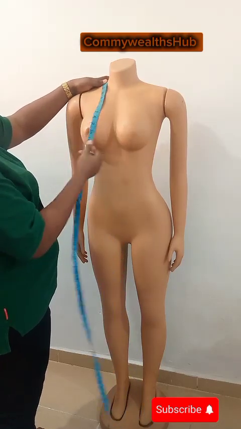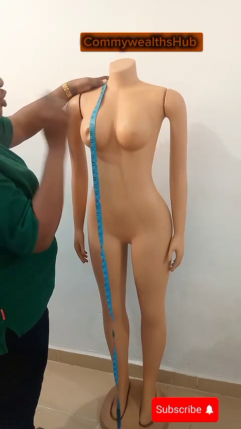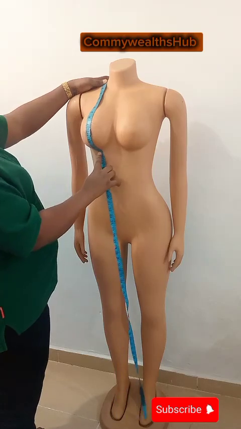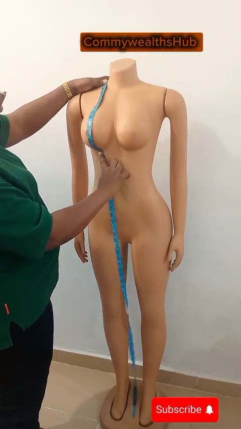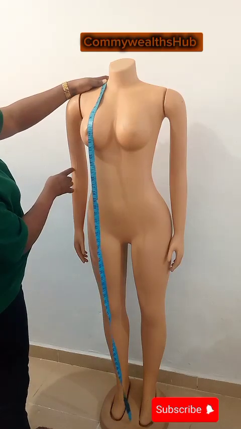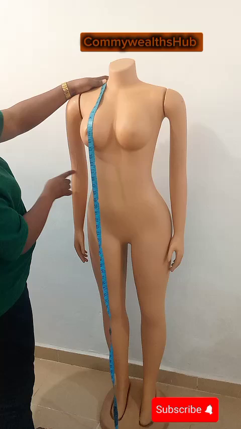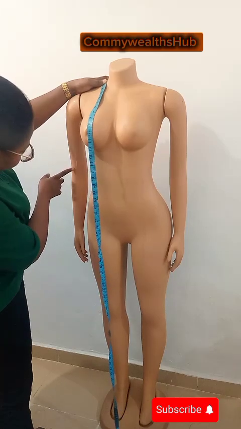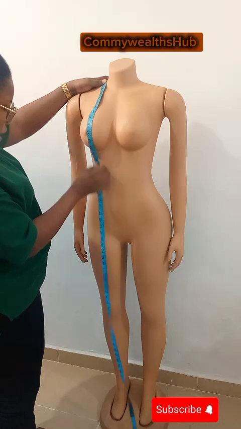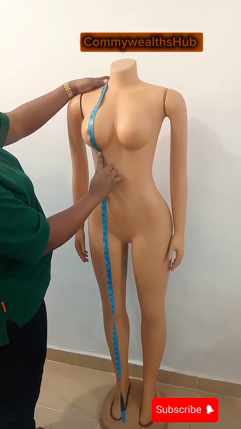So always ensure that when you are taking your vertical measurement, your tape rule must go under, like this, and then you take your measurement. Now, if you look, this is the elbow point, where the shaping is going in, this point. Now let's bring our tape to that point.